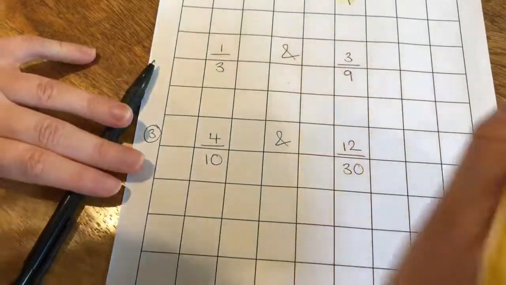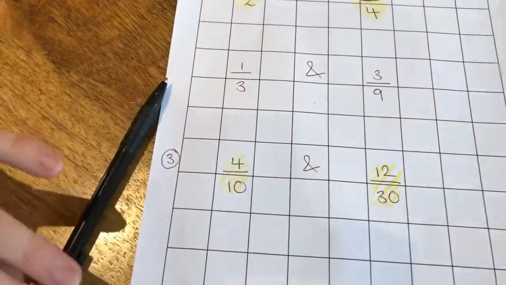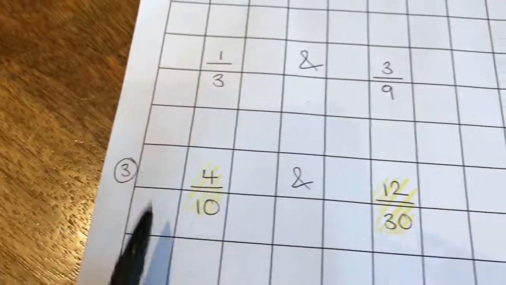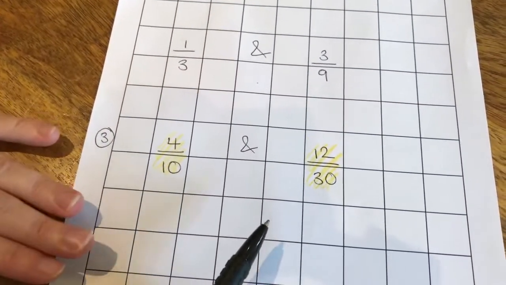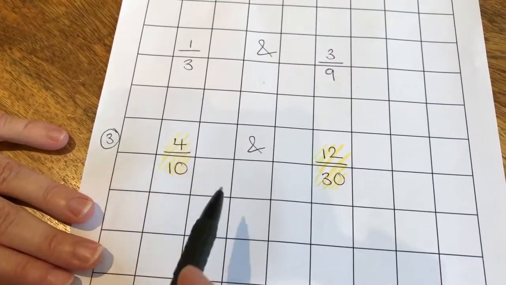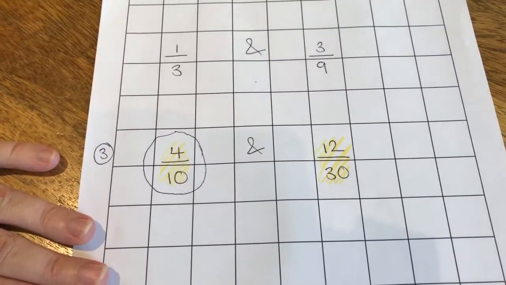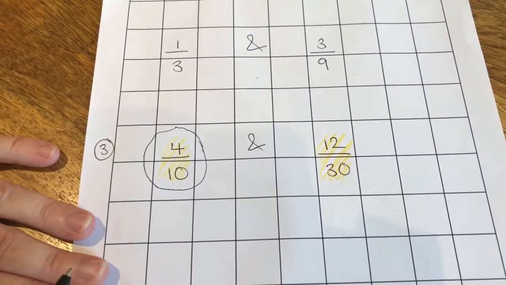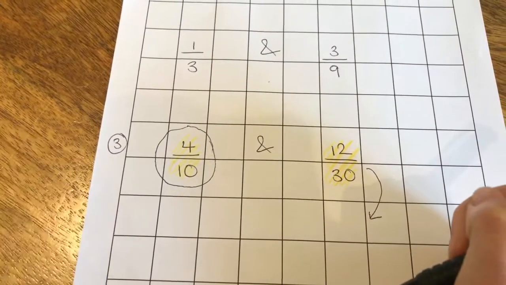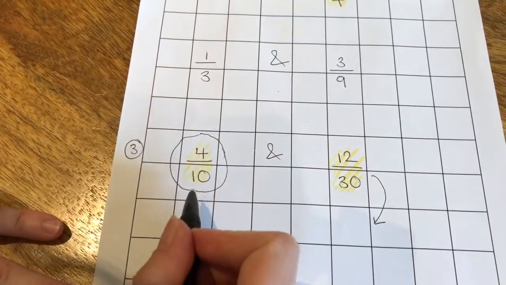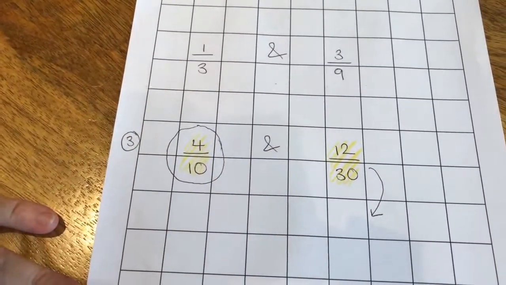Okay, so let's highlight our original. Those are our original numbers. Okay, so I've already told you those are equivalent fractions. Okay, so what we are going to do first is we're going to make this one equal this. This one's the smaller number, so what we're going to have to do is divide this fraction. Okay, so what we need to work out is how we get from 4 to 12.